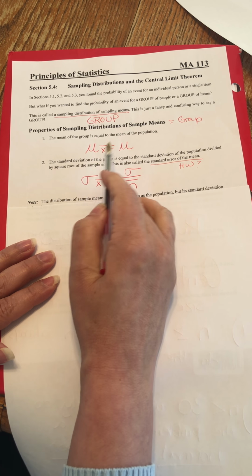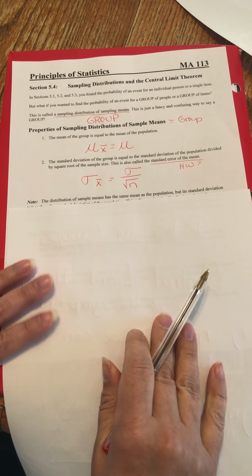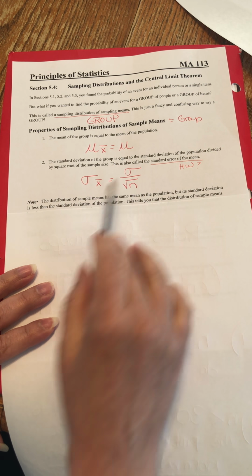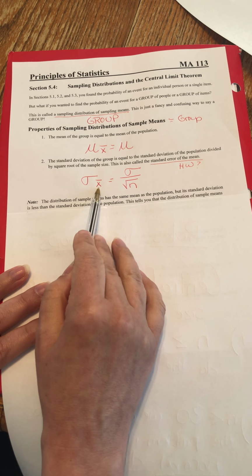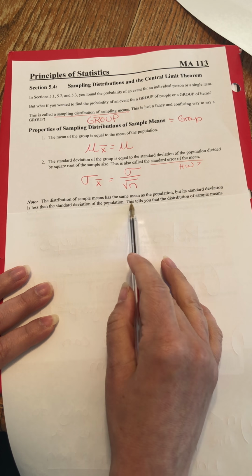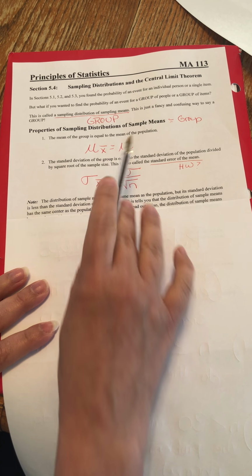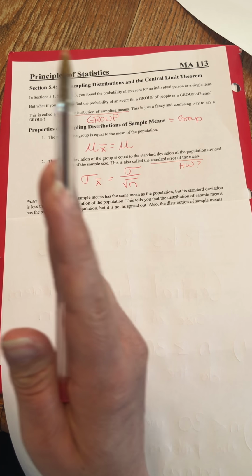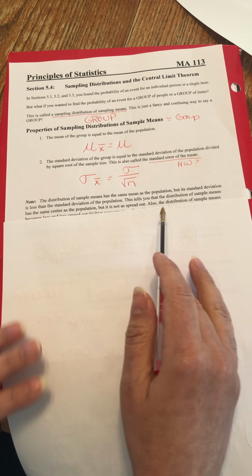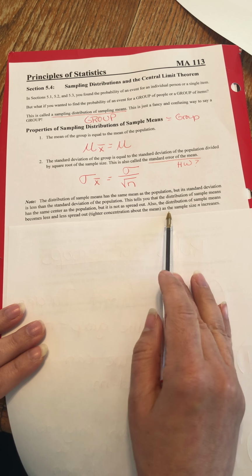Note, the distribution of sample means has the same mean as the population. These are the same. If this is 50, this is 50. If this is 68, this is 68. If this is 10, this is 10. But its standard deviation is less than the standard deviation of the population. This tells you that the distribution of sampling means has the same center. The middles are the same for both the group and the individual, but they're not as spread out. So the group is going to have a smaller standard deviation. The group is going to be tighter about the mean.